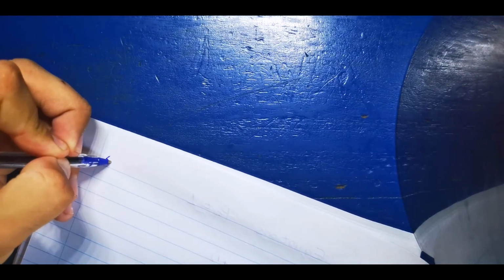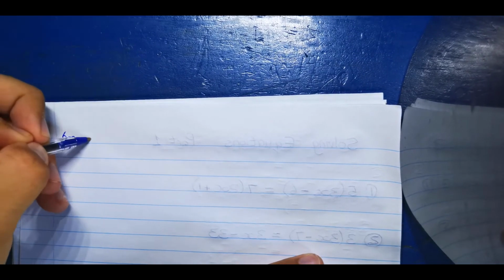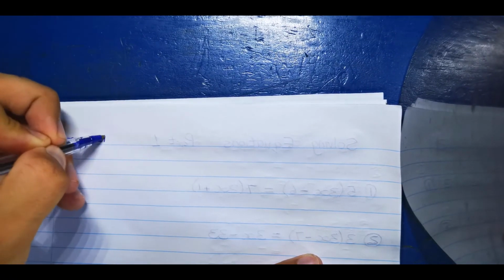Okay, so what we're left with is 6x is equal to minus 12.